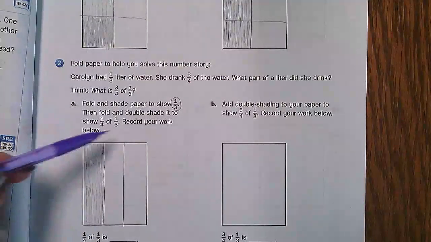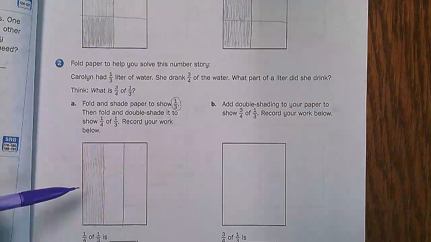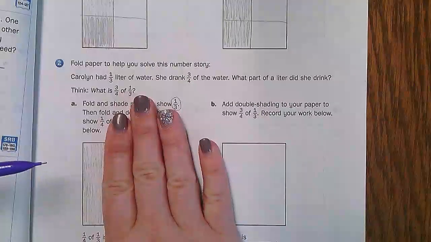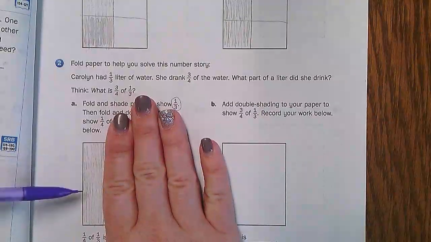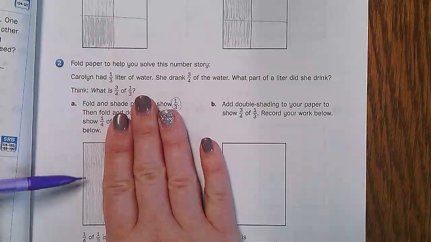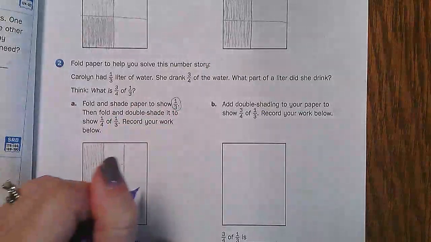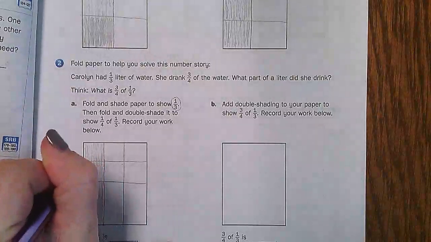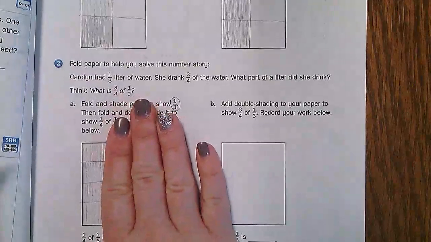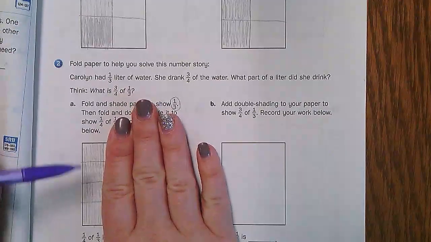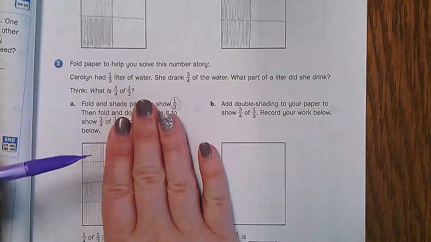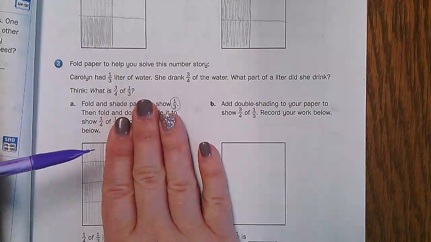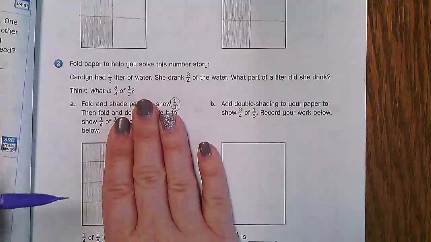So we started with this liter of water. That was the whole thing. Then I'm showing that she has 1/3, so really these, it's like they're not even here. And then she drank 1/4 of this, so now I've got to cut this into fourths. And she drank 3/4 of the water. So what is 3/4 of 1/3?